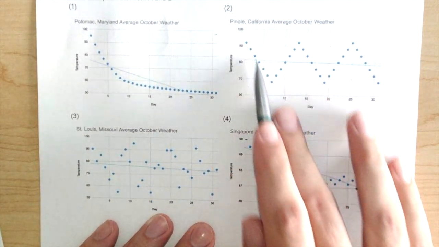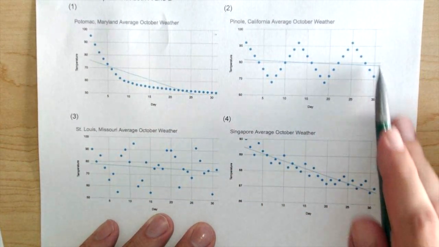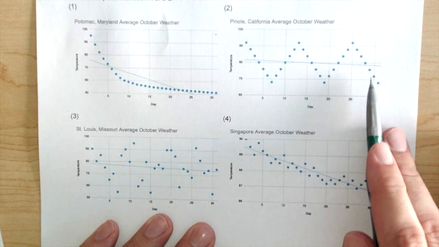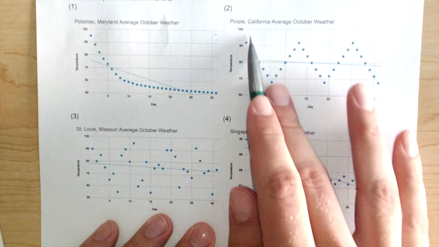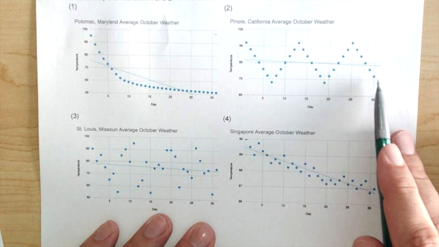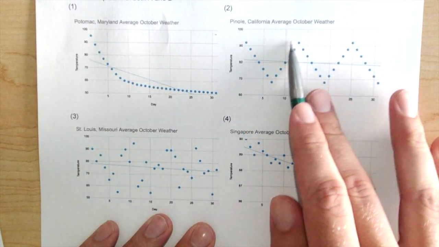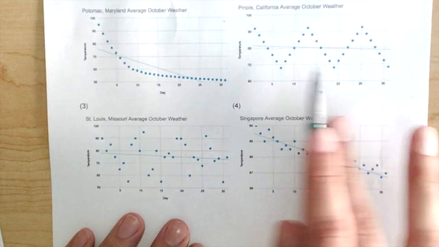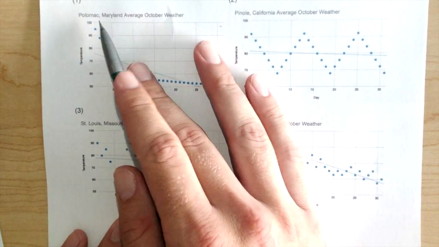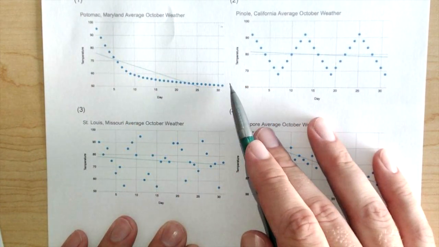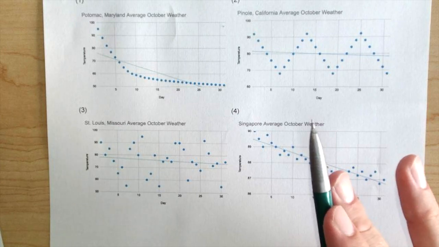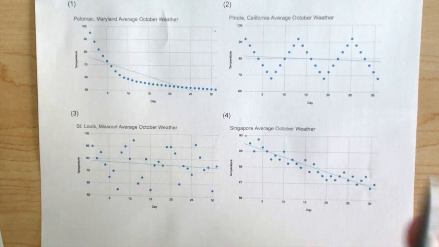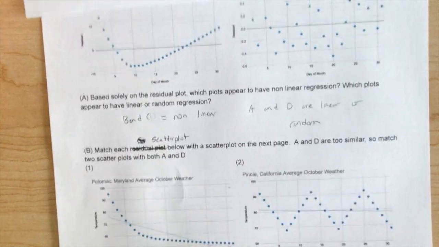But first, in Pinole recently, we've had our hot days and our cold days. So something like this, which I feel bad for my Algebra 2 students, but this is kind of what a trigonometric function graph looks like. So this one is definitely not linear as a scatter plot. And this one's definitely not linear. This is my hometown, Potomac. And this is when it starts getting real cold. So if I'm trying to match, we know we do a lot of matching.